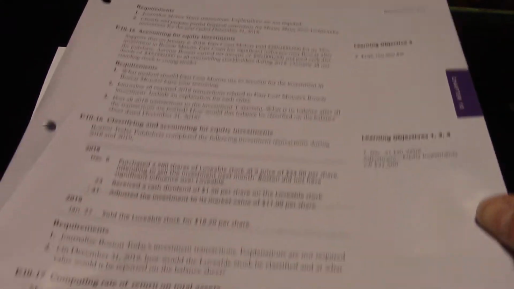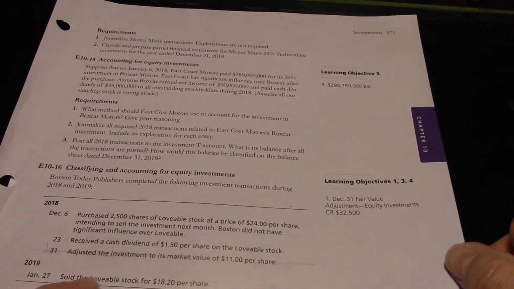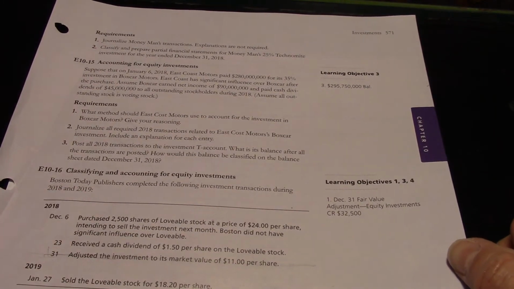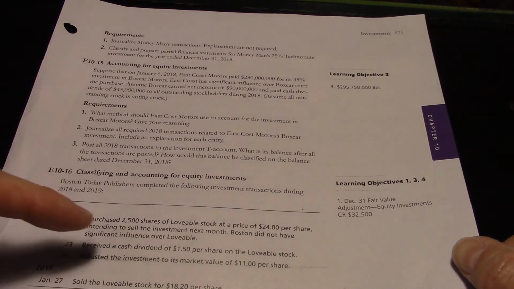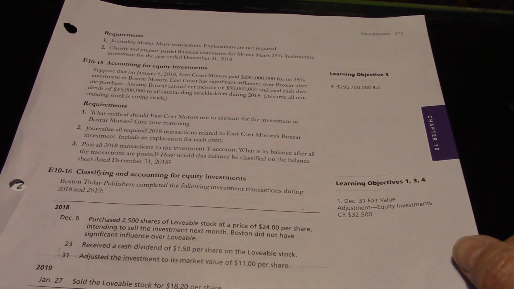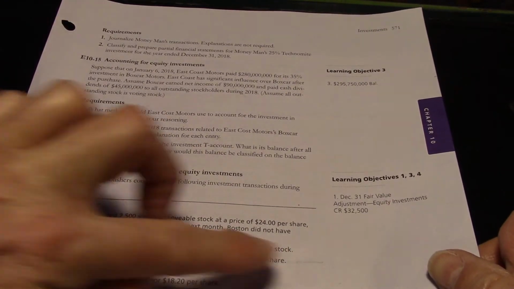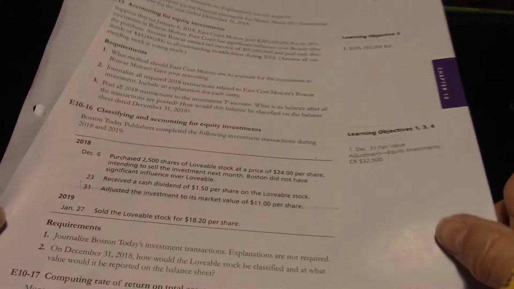Now, the next thing that happens is we sell it. So we purchase. So just like with bonds, you can purchase, you can sell stocks, and in between you might receive, with bonds interest, with stocks you might get dividends. We're not worried about this adjustment. We're not doing that in this class.